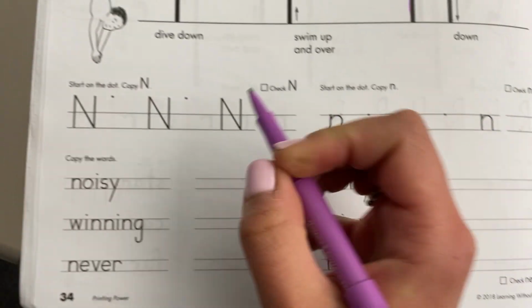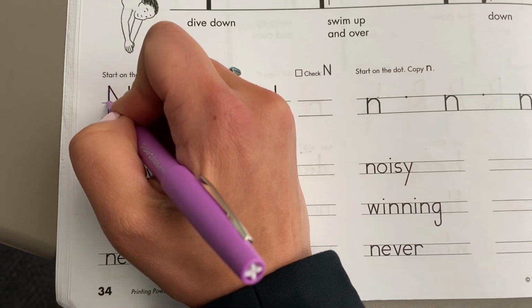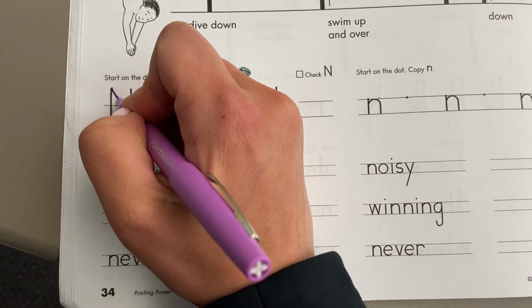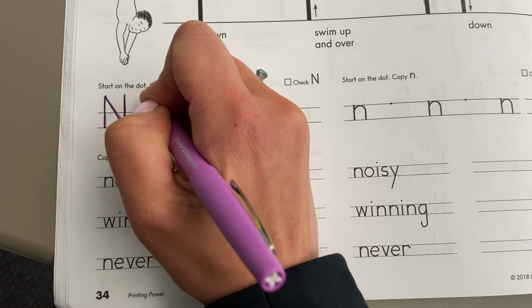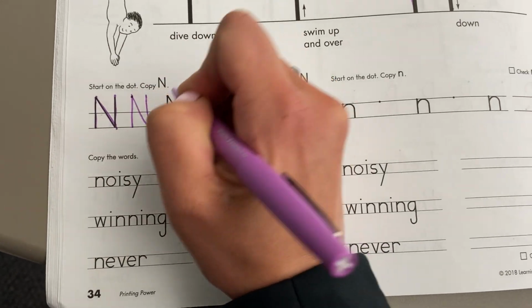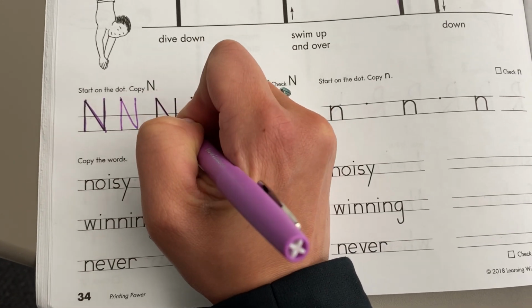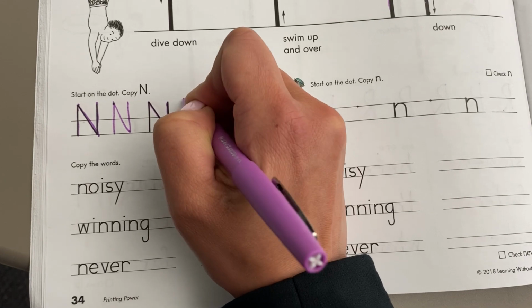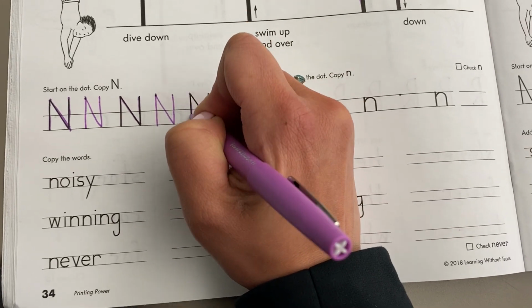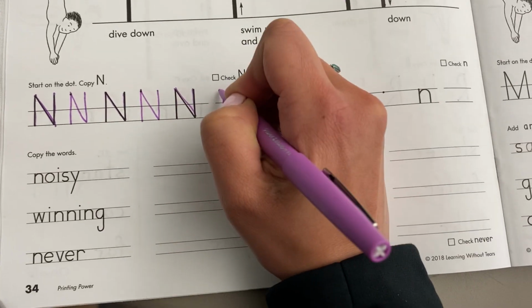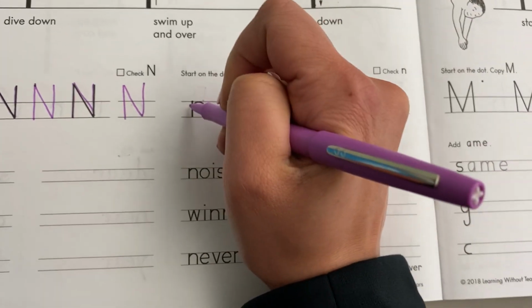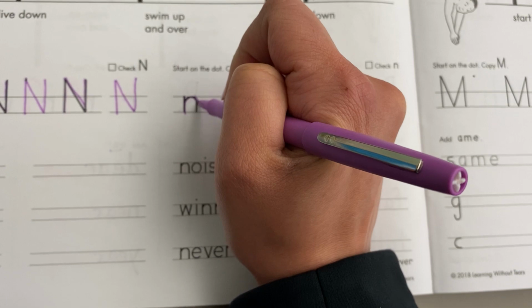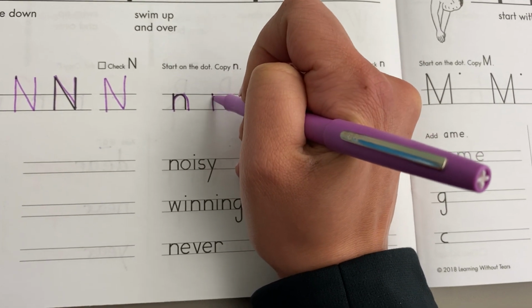So here is our uppercase. Big line down, frog jump to the top, diagonal, straight up. So we're going to trace and then write our own. Trace, do the check. In our lowercase, just like the R, except we go all the way down.